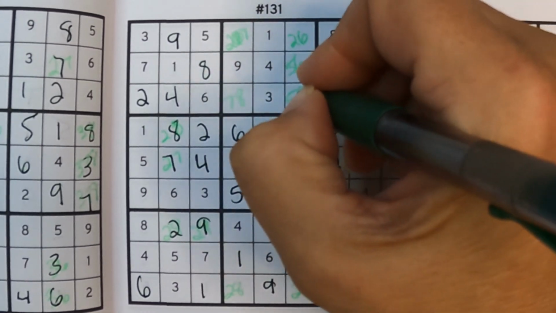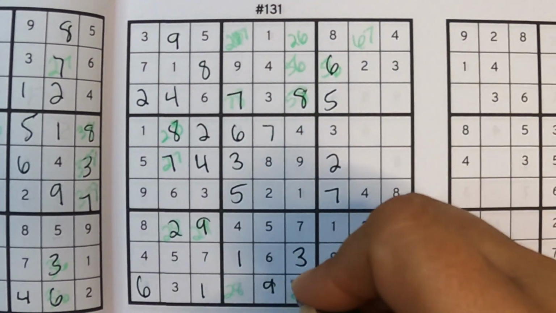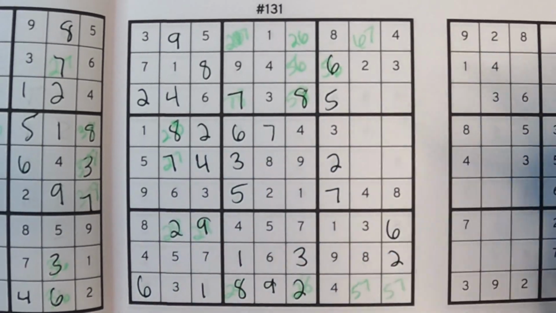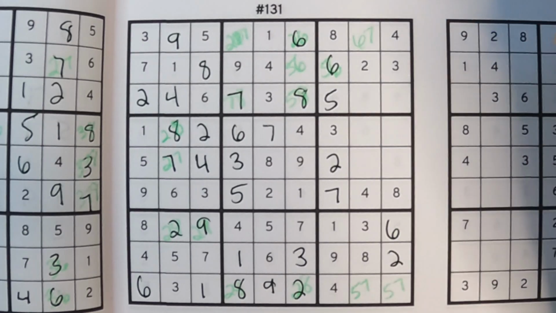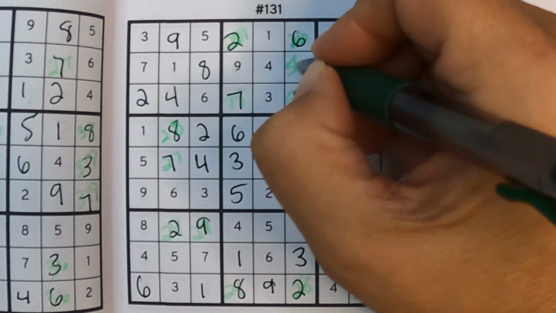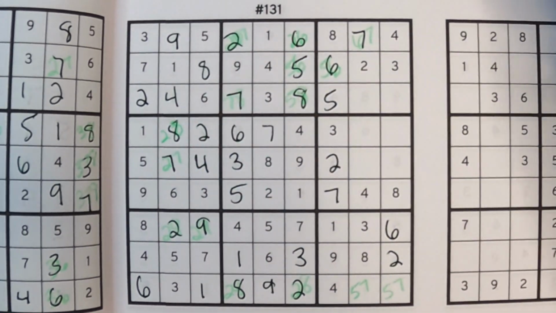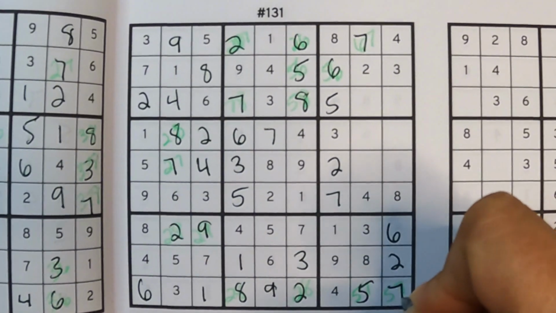This 5 makes this our 8, 7. That 8 makes this our 2, 8. That 2 makes this our 6, 7, 2. And that 6 makes this our 5. That 7 makes this our 5, 7.